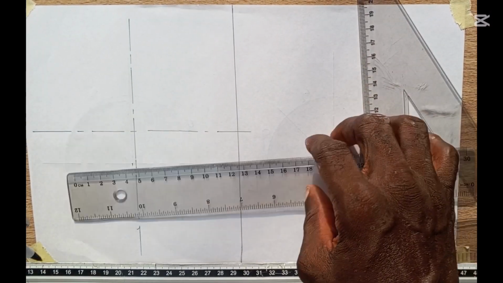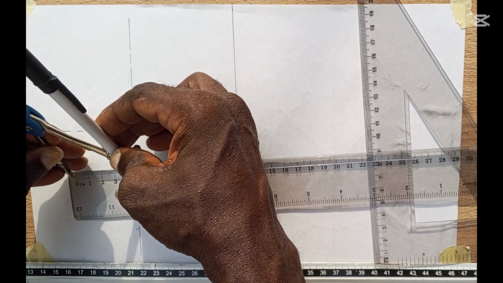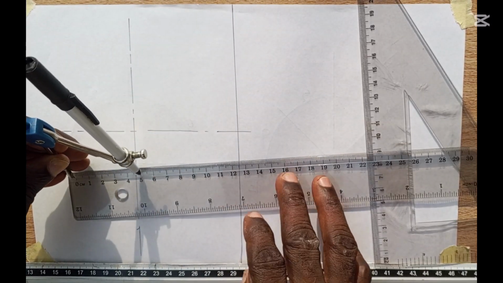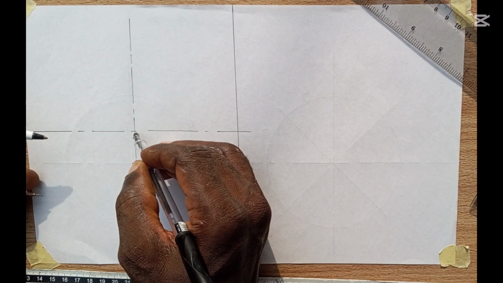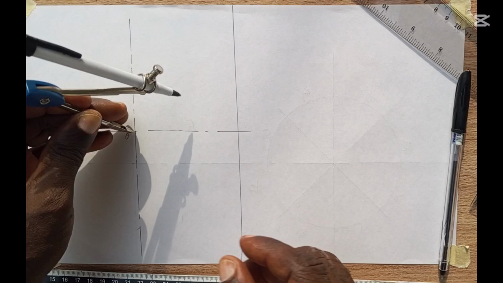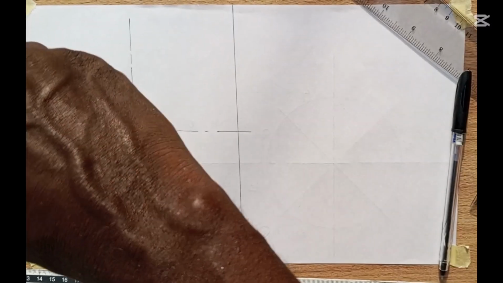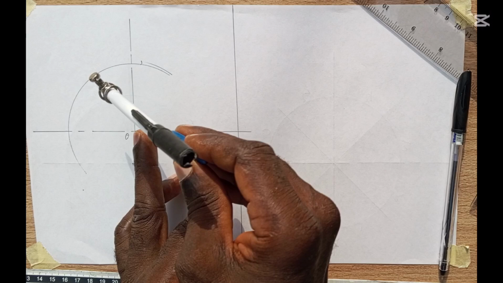So this is what we've got here. Okay, 50. Can you see that? 50. Good. So we get to the center here. Let us call this particular center O, and we draw the given circle. Like this. Let's go back to the center.